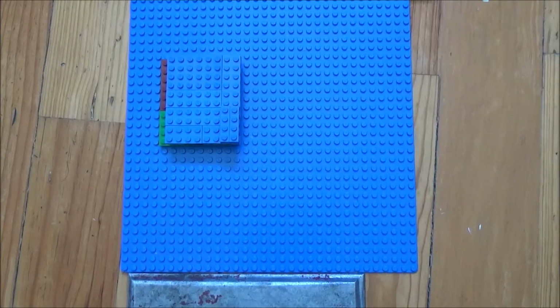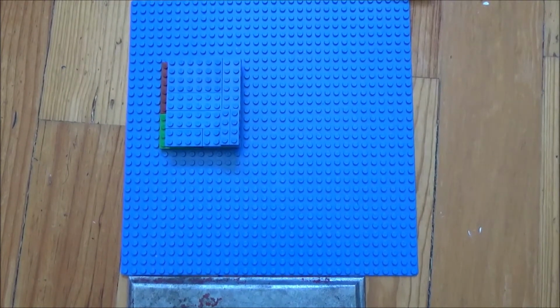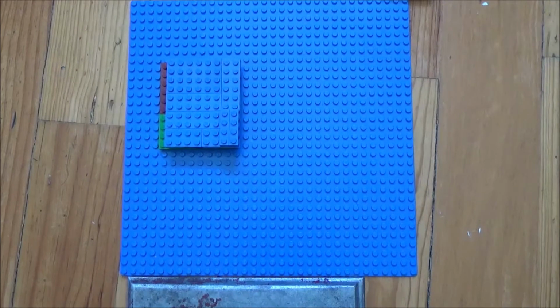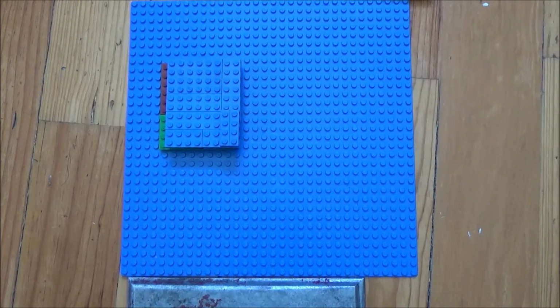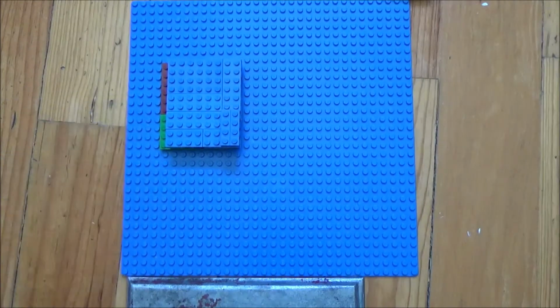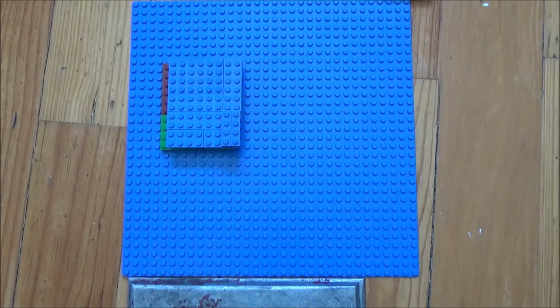Okay, so this is how you draw a Sankey diagram. I'm going to draw it with Lego because I have a lot of Lego lying around. The only thing that we ever care about in terms of the dimensions of a Sankey diagram is the thickness of the Sankey diagram itself. A Sankey diagram is an arrow that shows the flow of energy, where energy is going to. And the only thing we care about is how thick the arrow is.